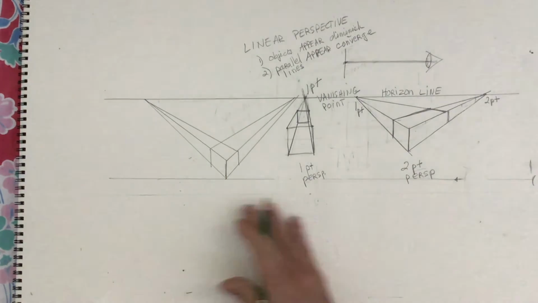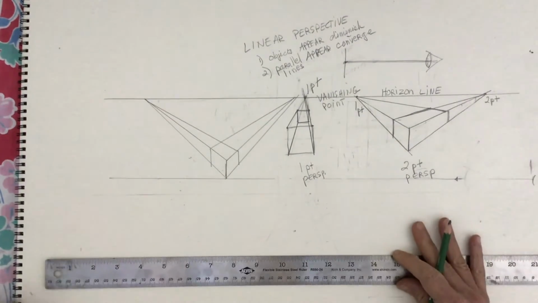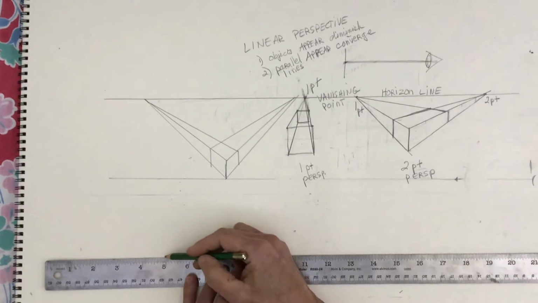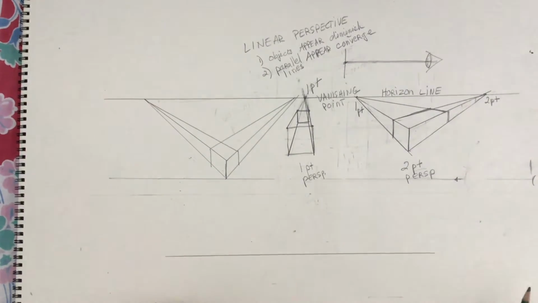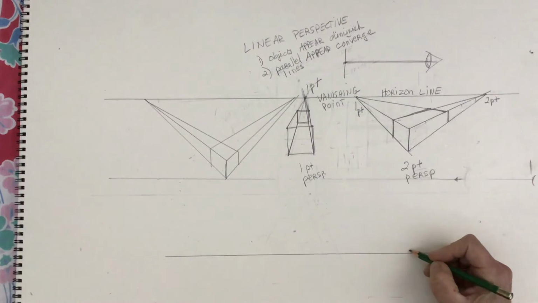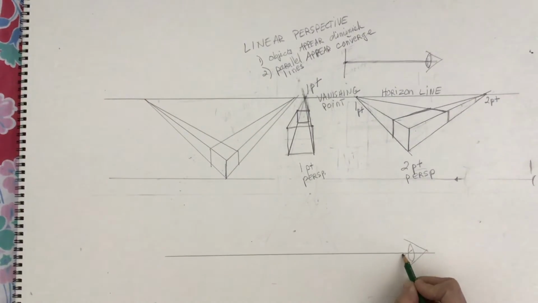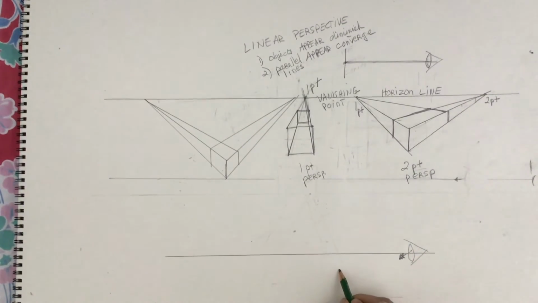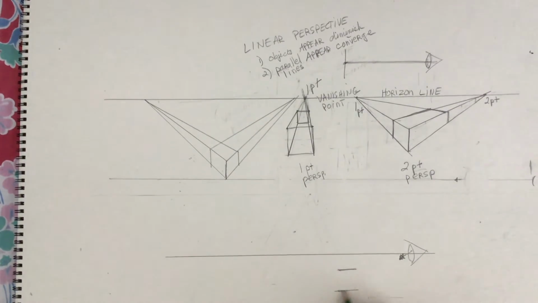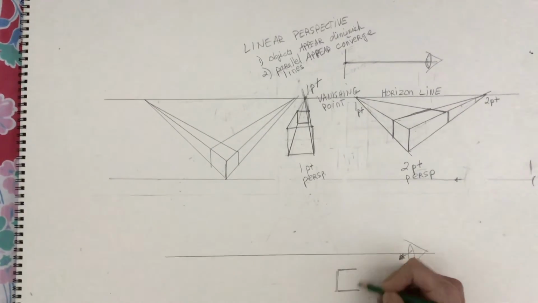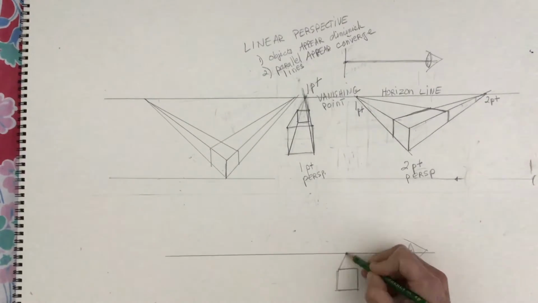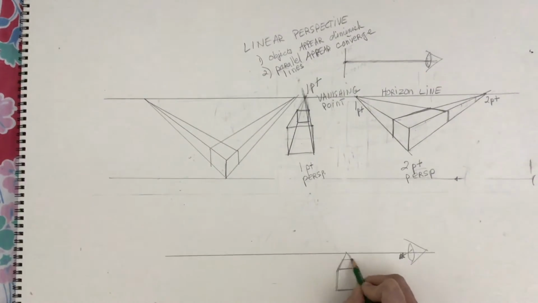Another interesting thing about horizon lines is that, I'm going to draw another one here. Let's pretend that we have an eyeball. And let's pretend that the eyeball is looking down. Now, whenever you are looking down, you're going to see the top of the object.